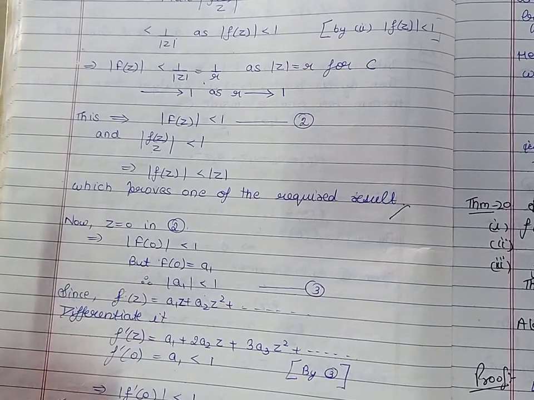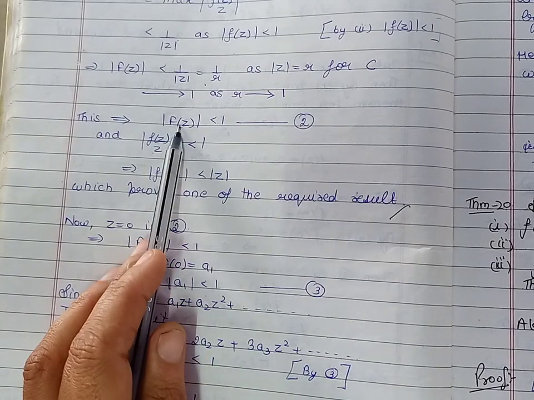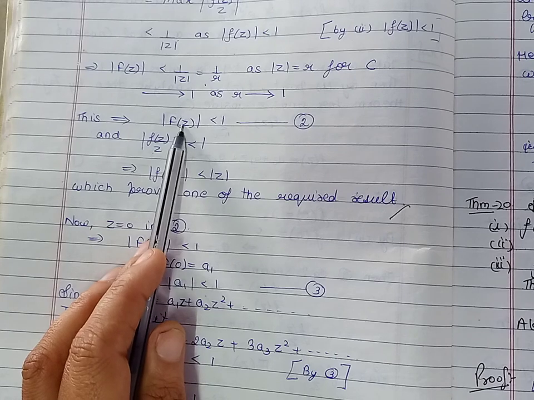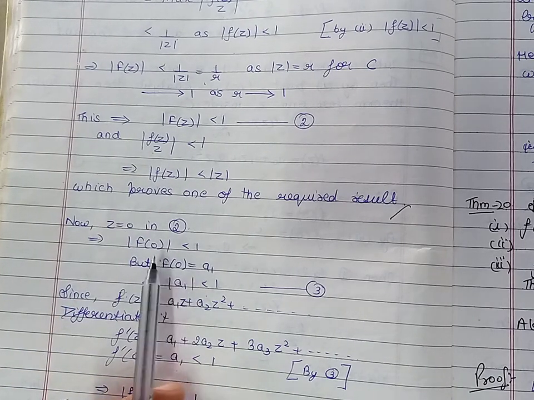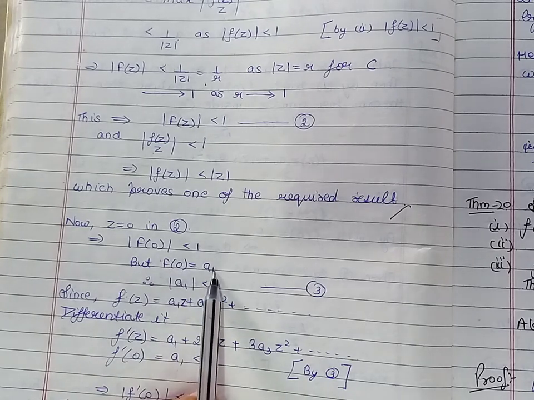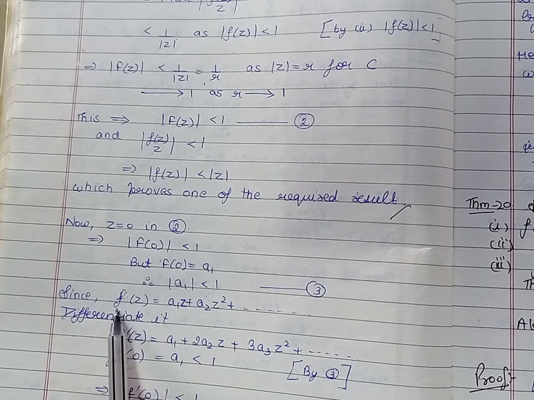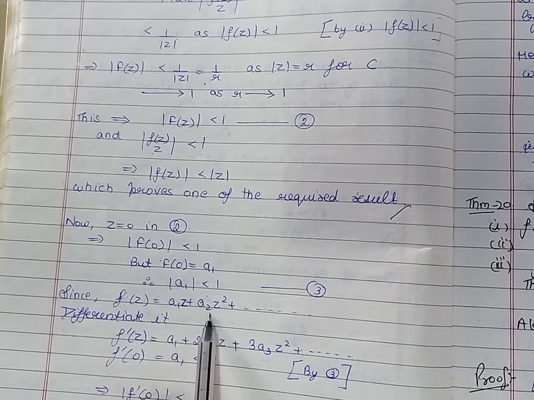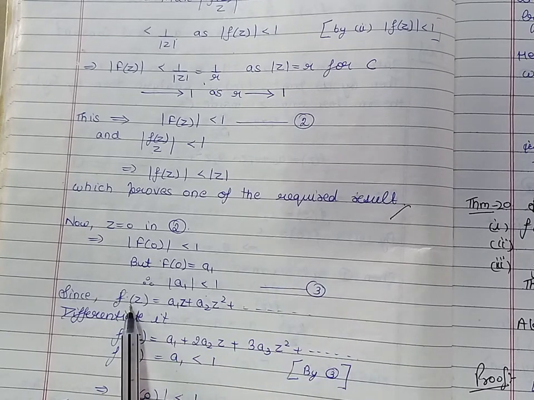Now to prove the second part of the lemma, let us take z = 0 in this equation. From here |F(0)| is less than or equal to 1, but we have F(0) that is a1, so |a1| will be less than or equal to 1. Now the function small f is having the expansion a1z + a2z² and so on. Let us differentiate both sides with respect to z.